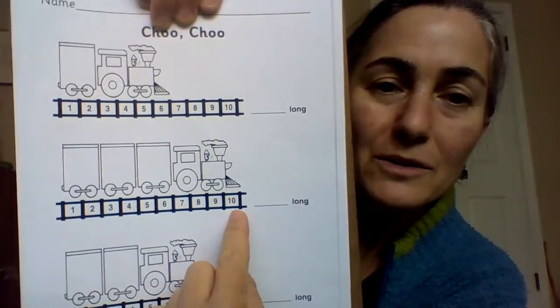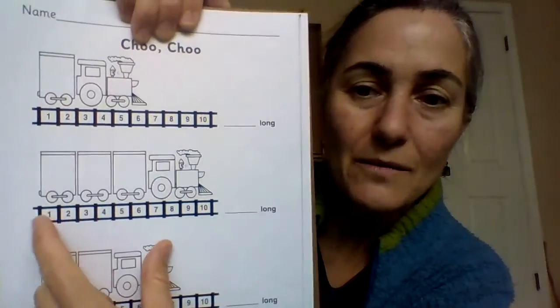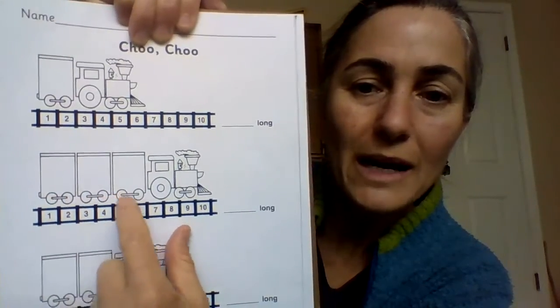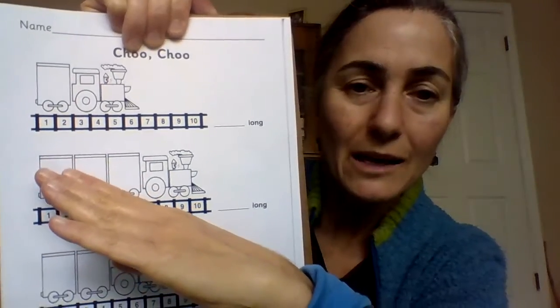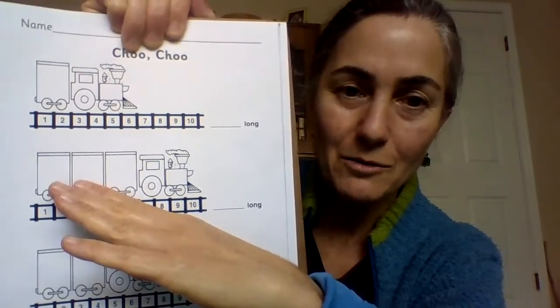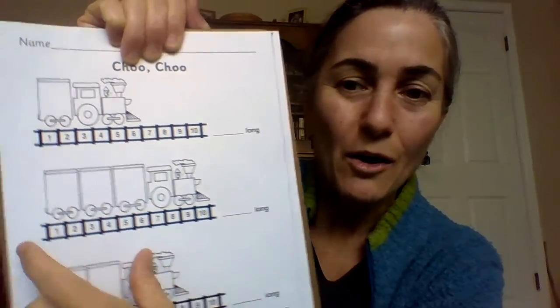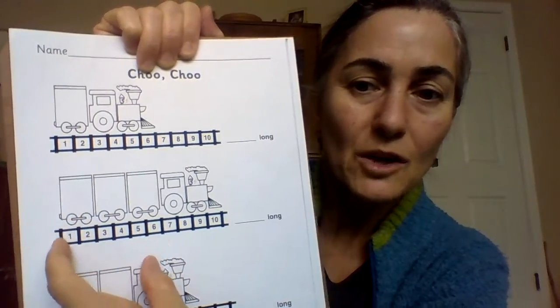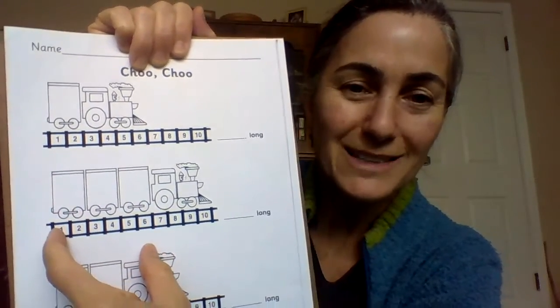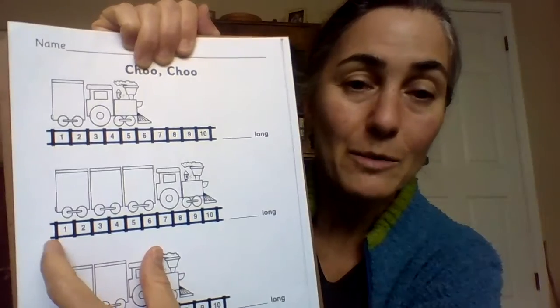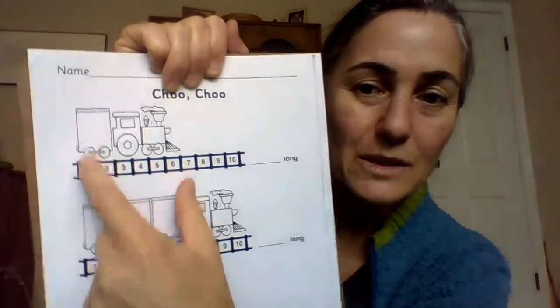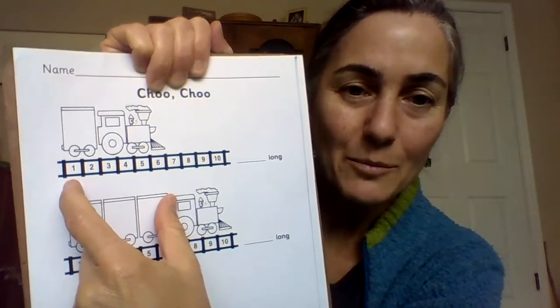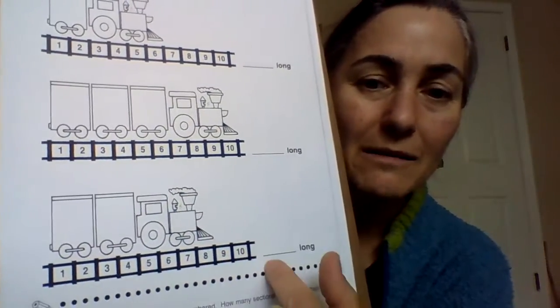This train is longer, and you can see how far it goes on the track. Notice that the train is straight along the track. If you make the train at an angle coming off the track, you're not going to get the right measurement. Also, notice that the train starts at the back here, at the beginning of the track where the 1 is. This one does too. They're lined up with the beginning. So when you want to measure, you have to be lined up.